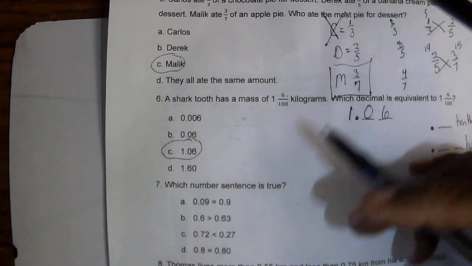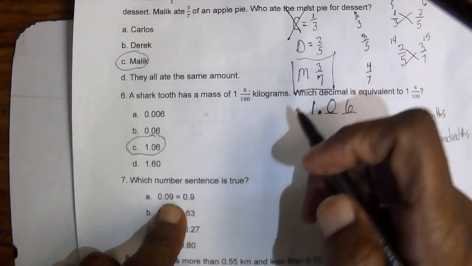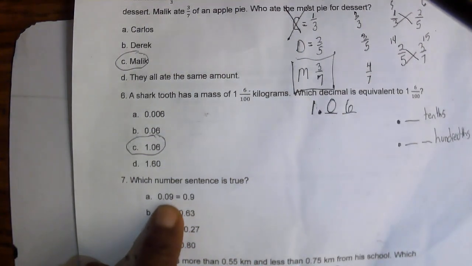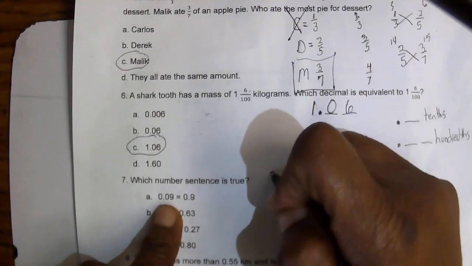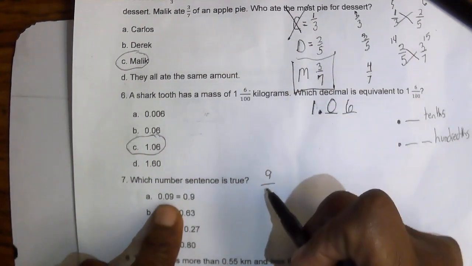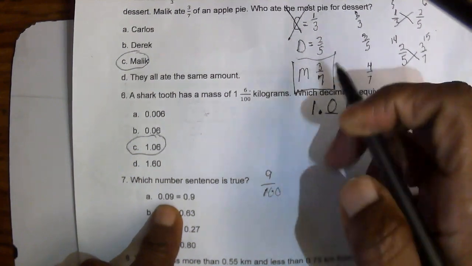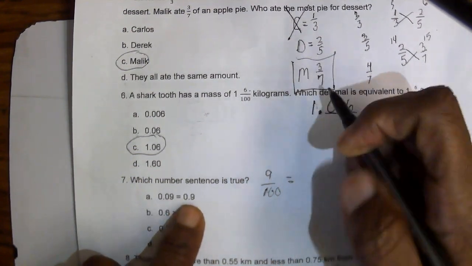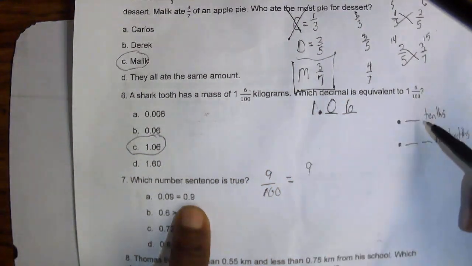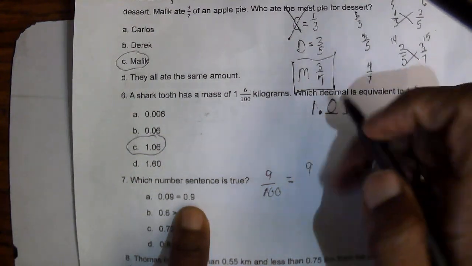So this one here says, which number sentence is true? So I'm going to look here, and what I'm going to do is convert these decimals to fractions so I can easily determine which is larger. So how would you read this? This will be read as 900ths, because it's two numbers past the decimal. That's why it is 900ths. Equals, and then this is 9/10 because there's only a decimal in one digit.